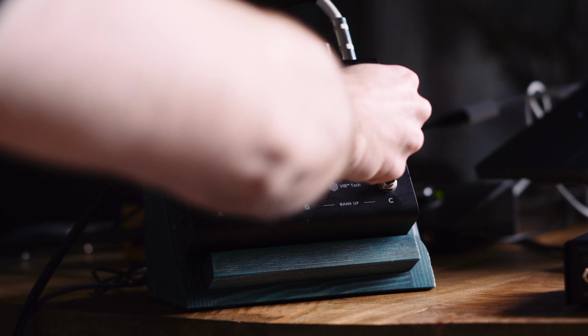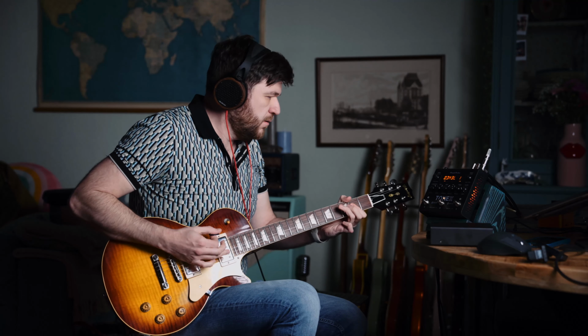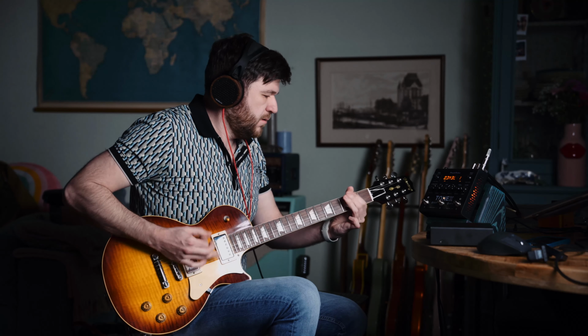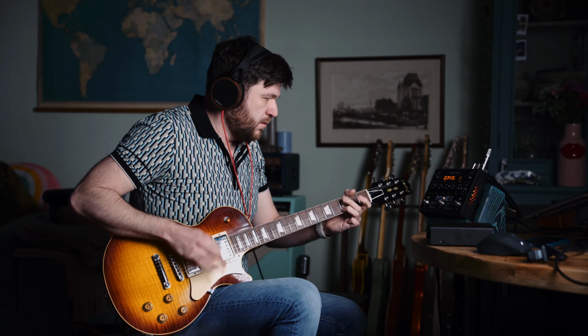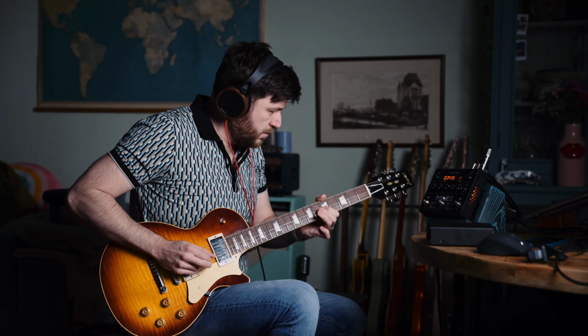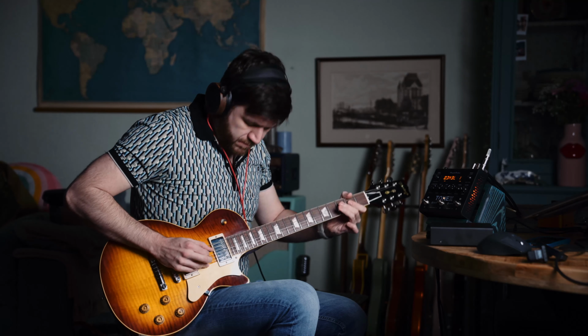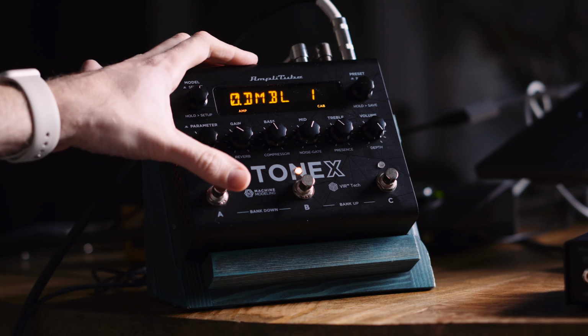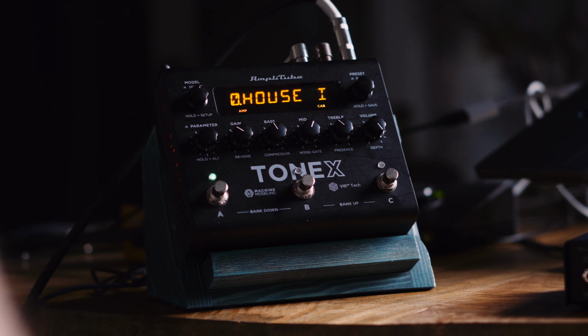This is proper bluesy stuff. Really gnarly. And this is based on a Fender Bassman, I think, of vintage tweed.